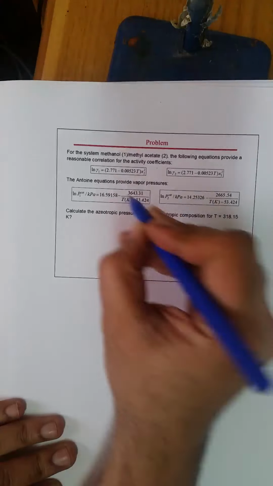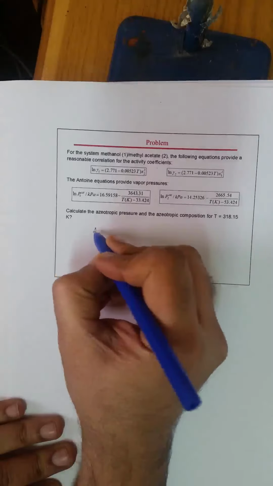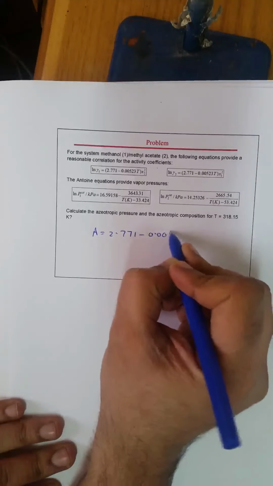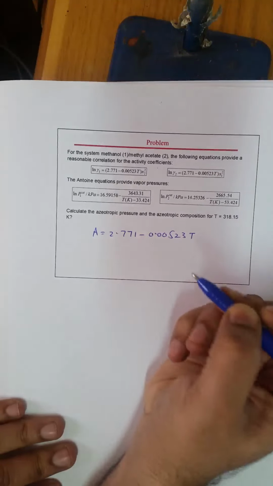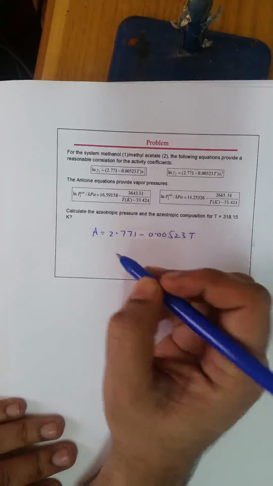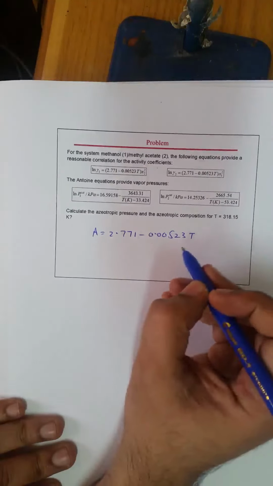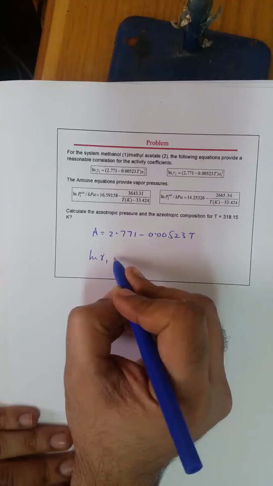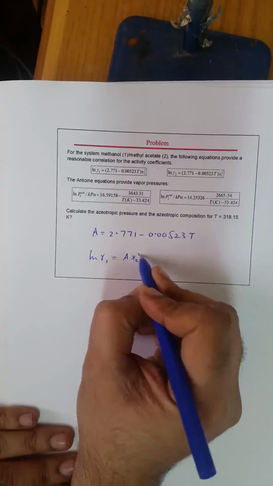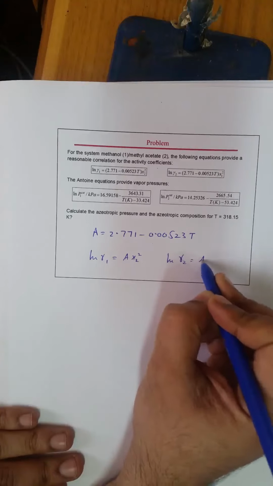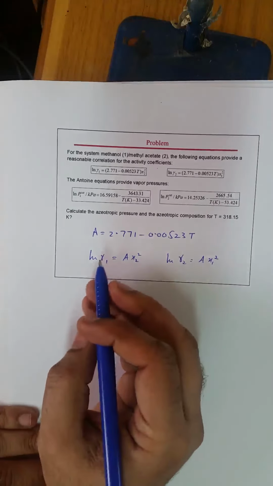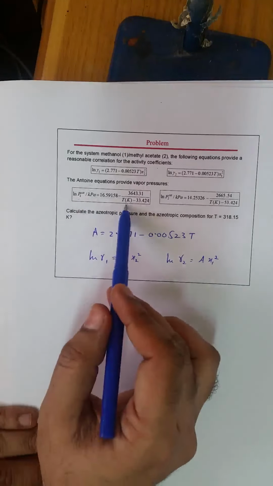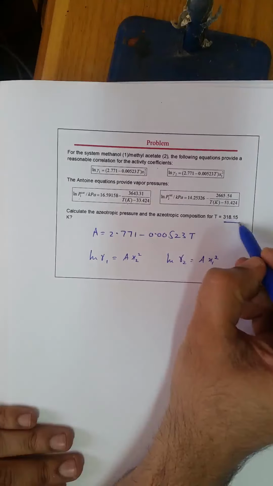The question is like that. So A is equal to 2.771 minus 0.00523 T. I told you A is a function of T. So we have ln gamma 1 equal to A x2 square, ln gamma 2 equal to A x1 square. When such questions are given, T is in Kelvin and P in kilopascal, so you have to plug in the value in Kelvin. The temperature is given as 318.